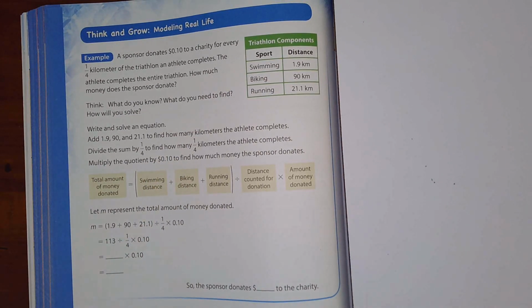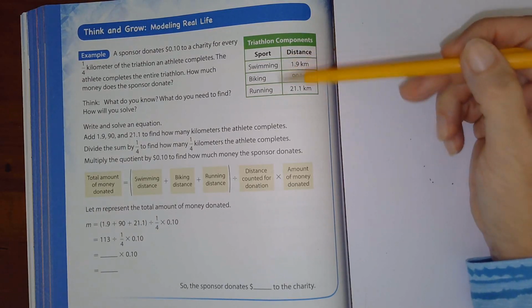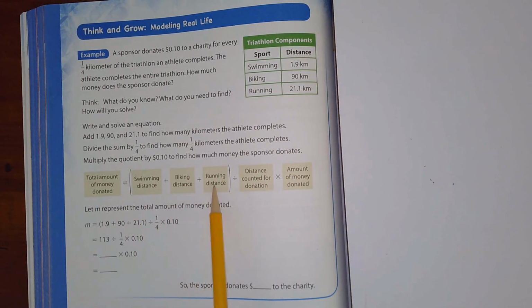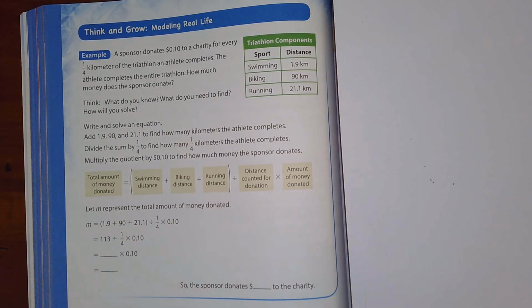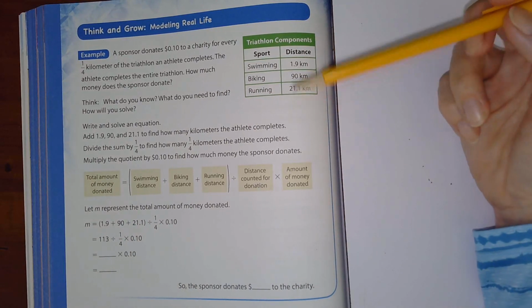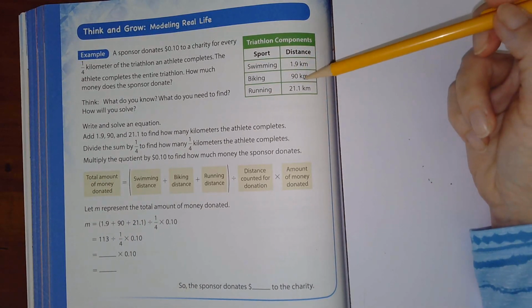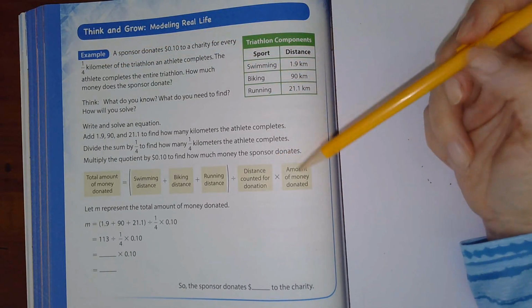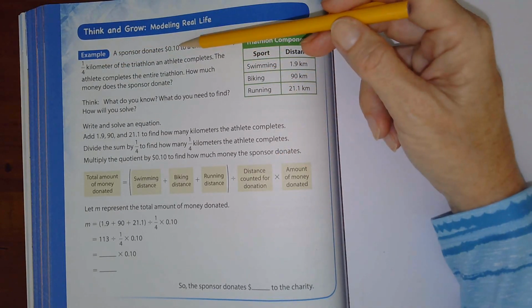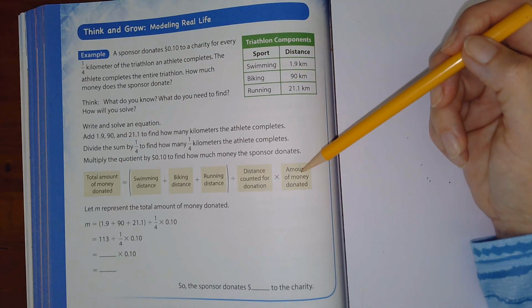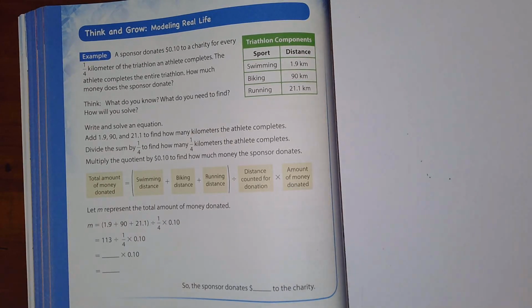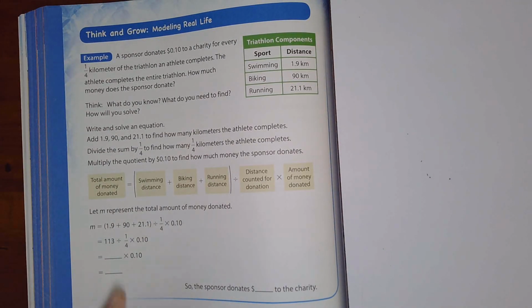We need to find out the total distance that this athlete completed, right? And this is what we have here. We're going to have to add these 3 together. We're going to have to see how many quarter kilometers were in this total. We're going to have to divide it by 1/4 to see how many are in there. And then we're going to have to multiply that amount by 10 cents because they got 10 cents given for every quarter kilometer.